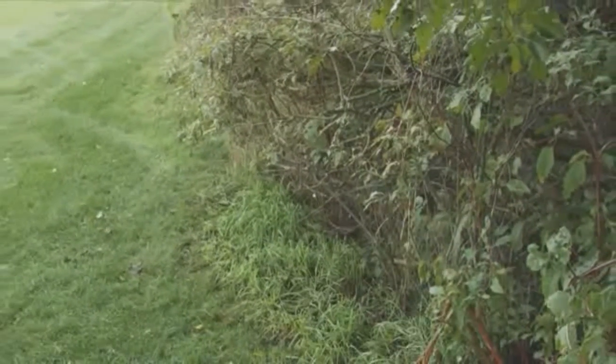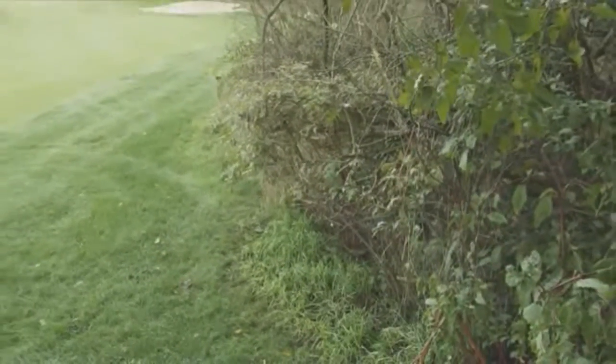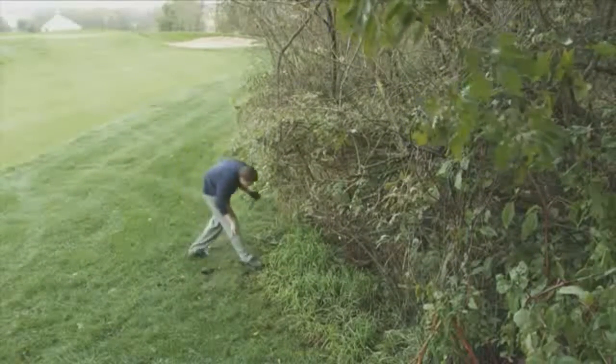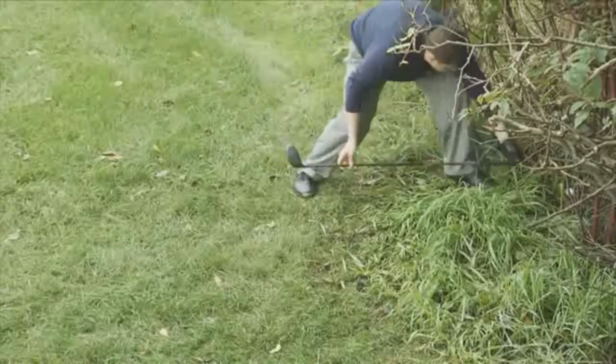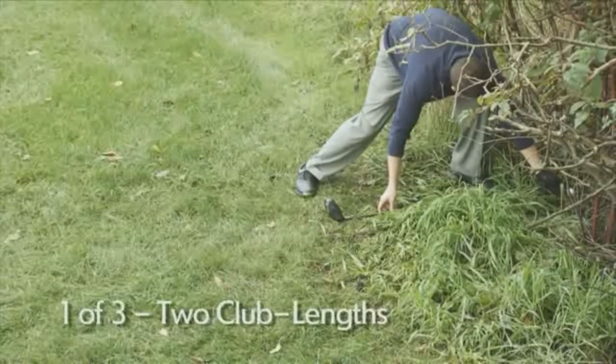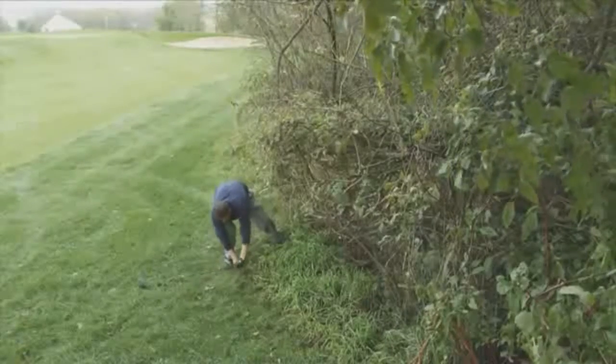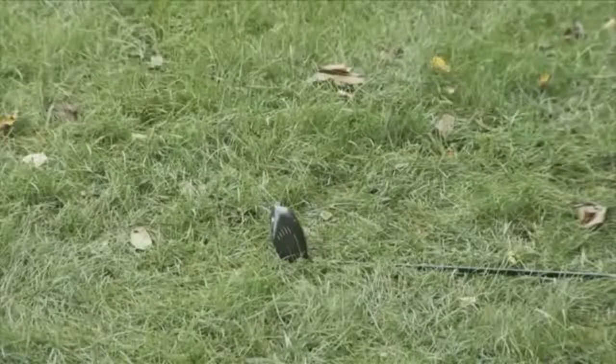When you decide your ball is unplayable, for a penalty of 1 stroke, you have 3 choices for how to get it somewhere else where you can play it. The best known and most frequently used of these choices is to drop a ball within 2 club lengths of, and not nearer the hole than, the spot where your unplayable ball lies.